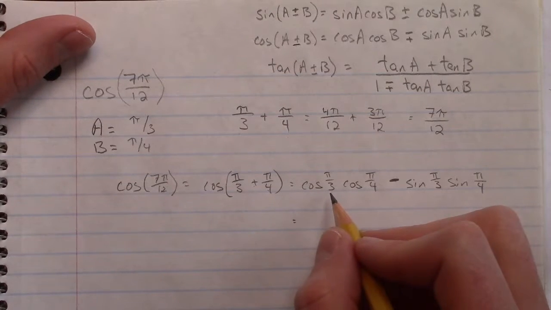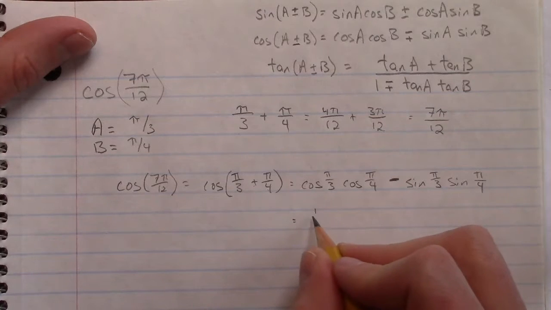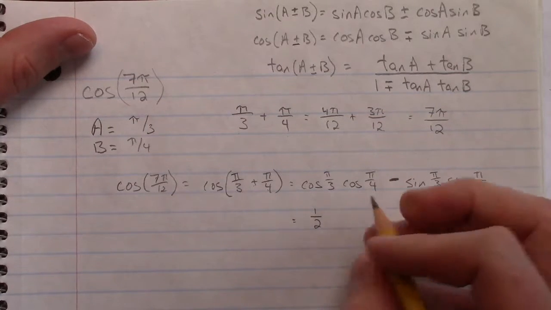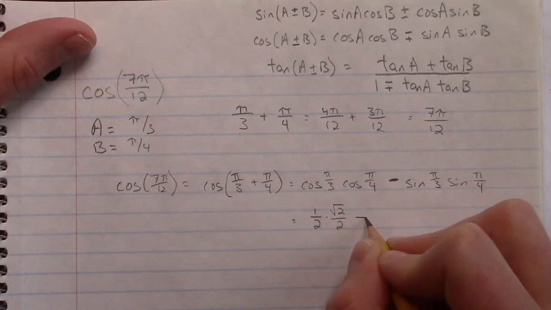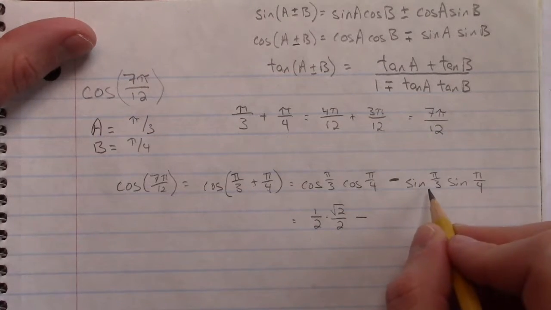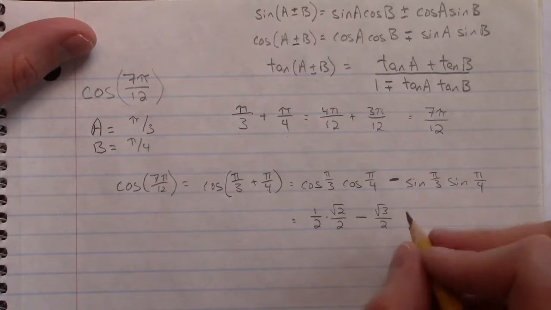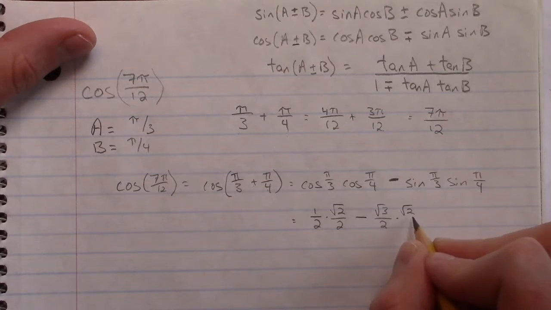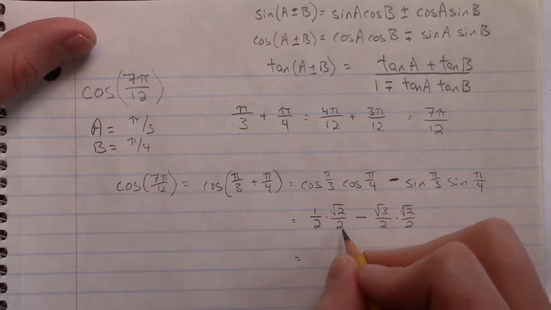Well, let's see. Using the unit circle, cosine of pi over 3 is 1/2, times cosine of pi over 4. Well, that's going to be times square root of 2 over 2, minus sine of pi over 3 is square root of 3 over 2. And sine of pi over 4 is square root of 2 over 2. Great. So now I need to multiply all these out.